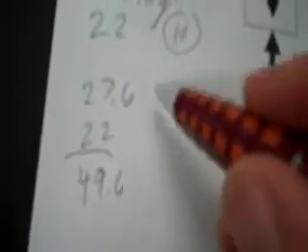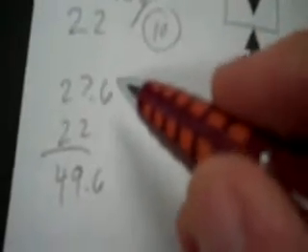Well, I need to add more. Now, if I add another 10 dimes, that'd be 22 more grams. Well, that's going to give me 49.6. That would be too heavy, and they would sink. So I know it's going to be somewhere. I'm not going to be able to add 10 more dimes. I have to add maybe 5 more.